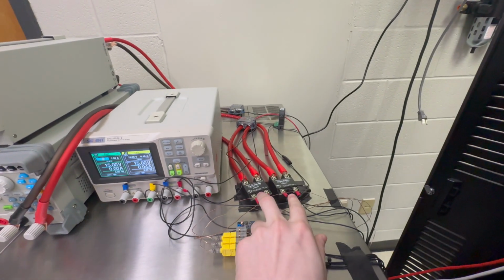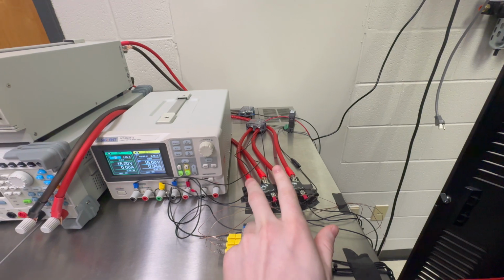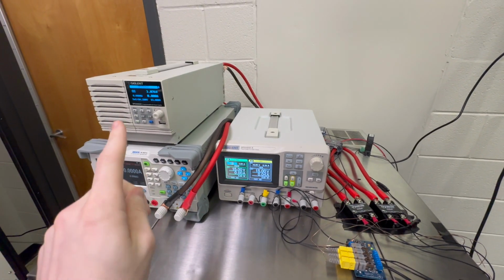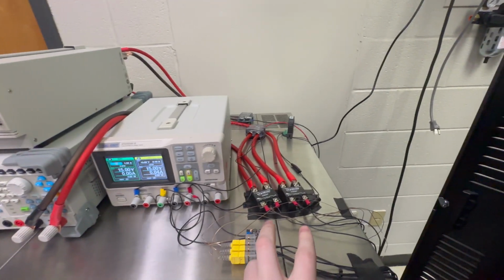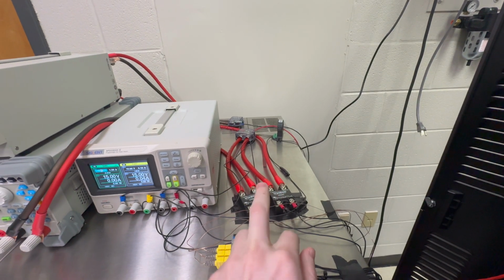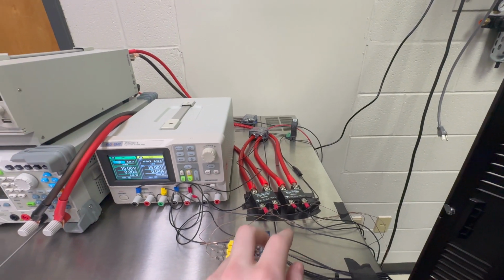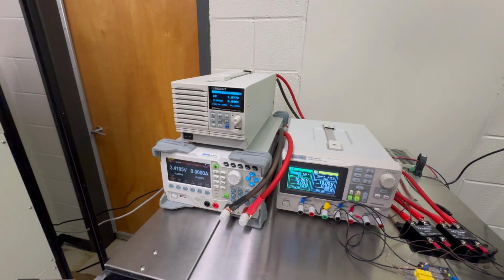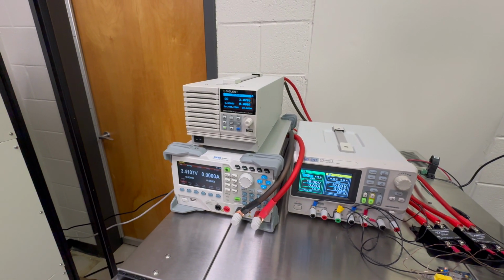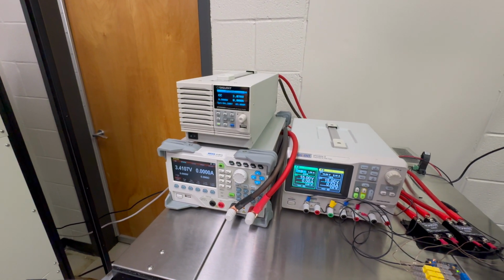We have 2 solid-state relays, which control the switching between the power supply and the electronic load, and we're able to control and toggle those back and forth to ensure that we don't ever have both the power supply and the electronic load on at any given time.